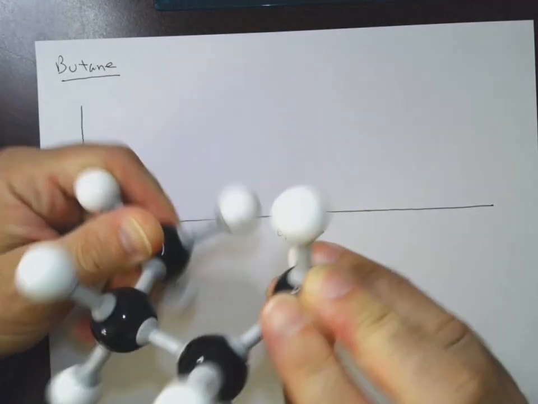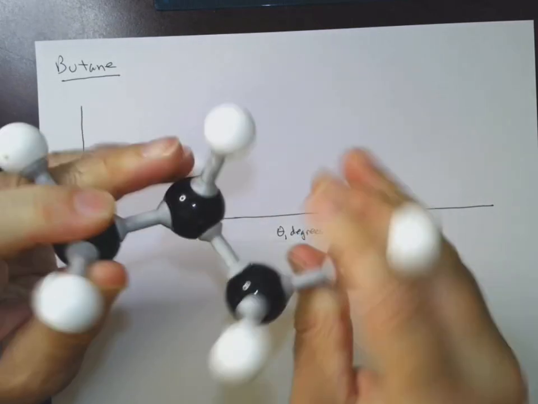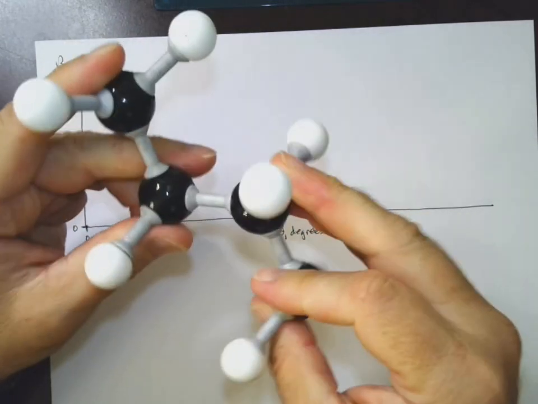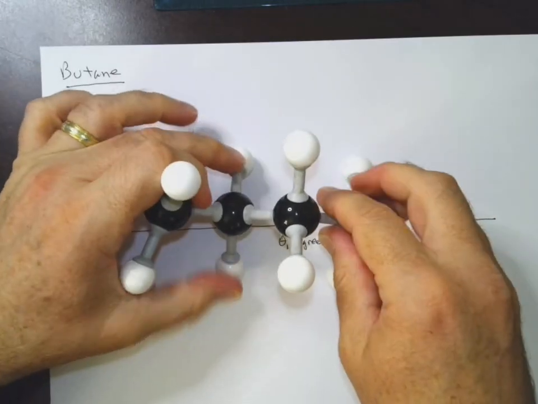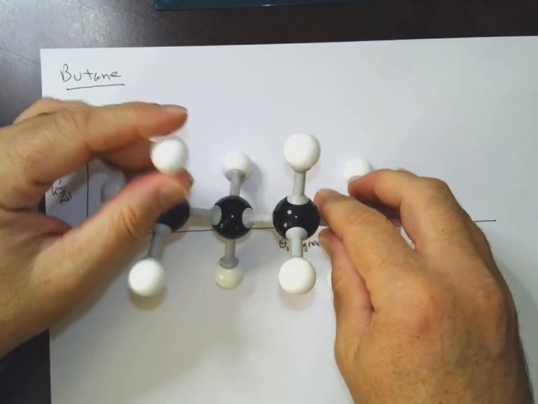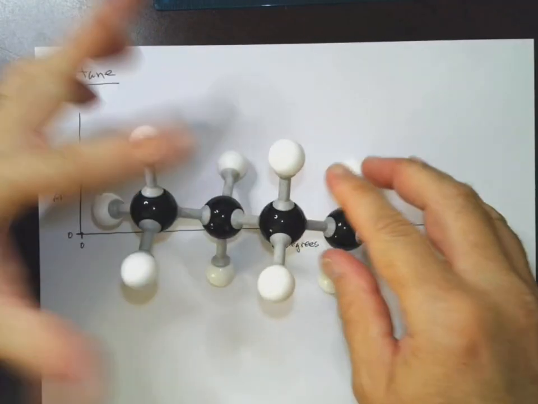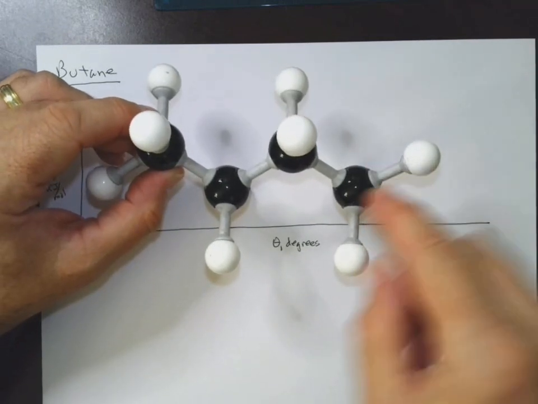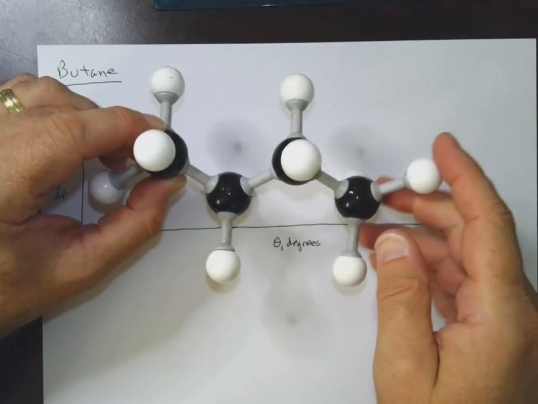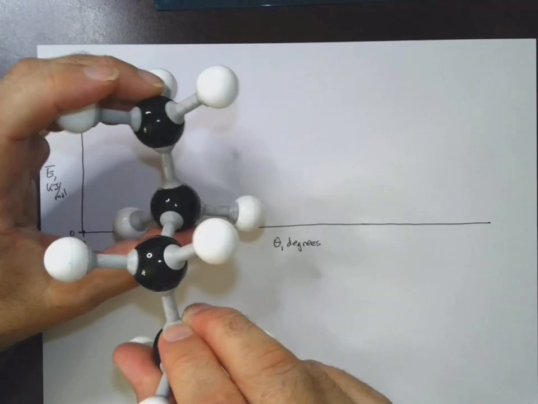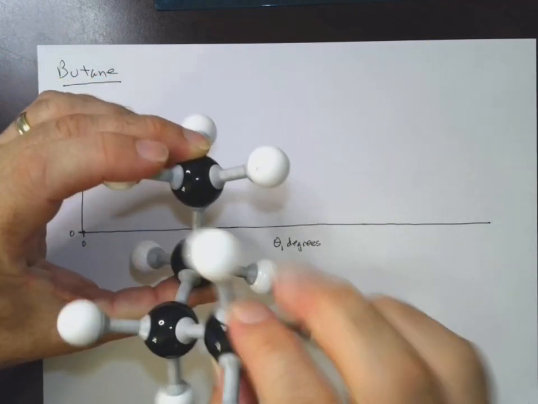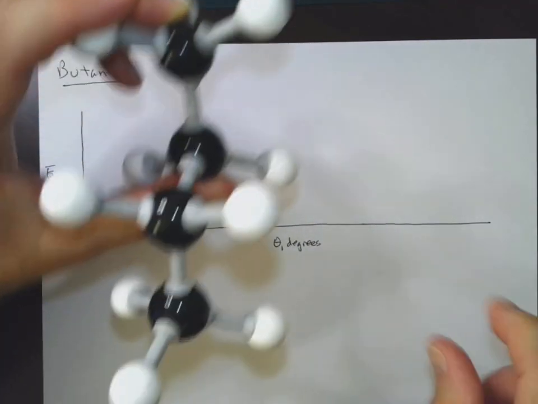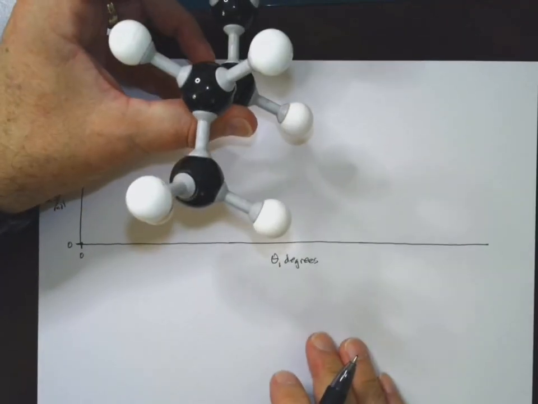But if we take a snapshot of it and look at the conformation, we'll see that the totally staggered one is the lowest energy. So let's start with the lowest energy. I'm going to put it in the middle here.